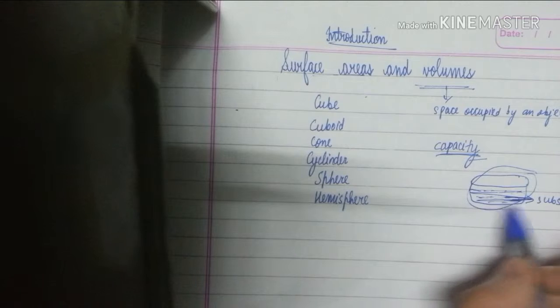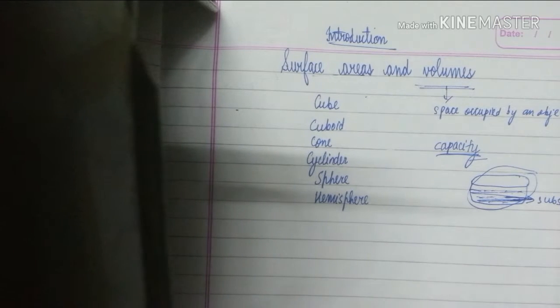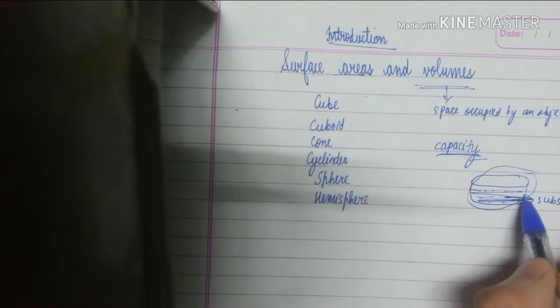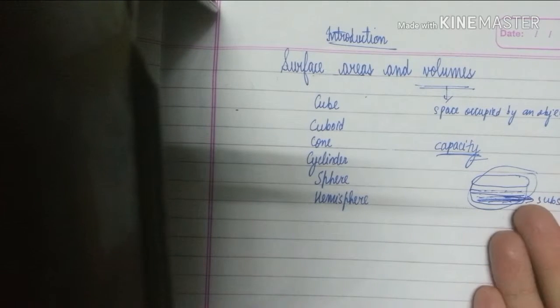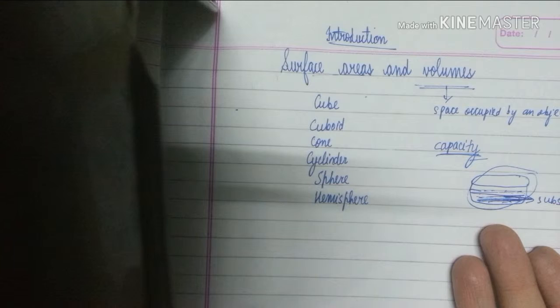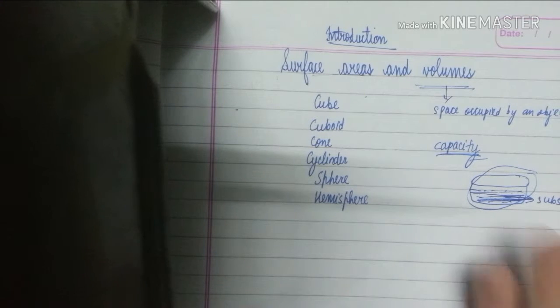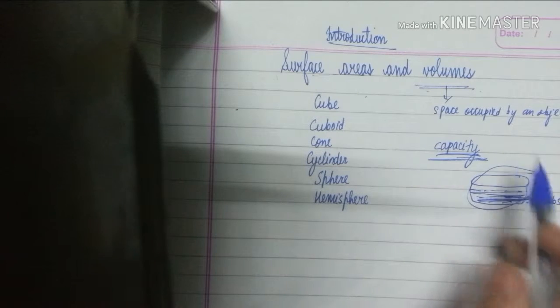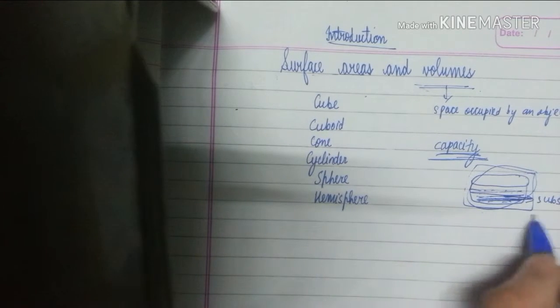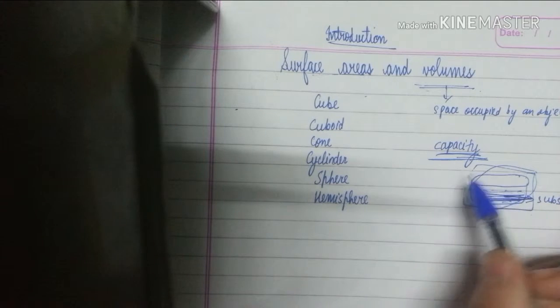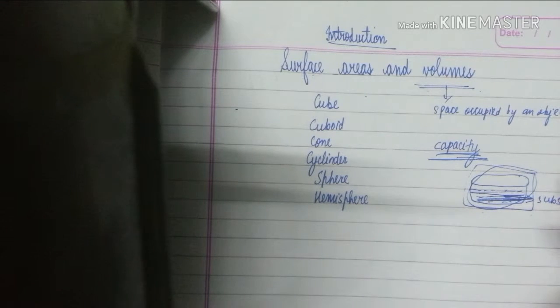So it is the capacity of the container, and the substance is able to fill the interior. The substance may be liquid, gas or solid, so it is able to fill the interior of the container. So that's the capacity. And volume is the space occupied by an object. So this same container is occupying some space, and hence it is the volume of this container.